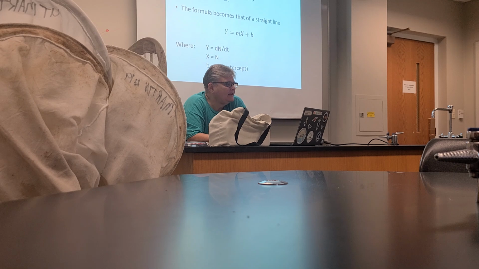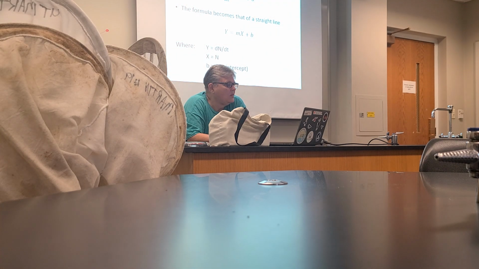So in the middle of this slide, you have your standard formula for a straight line, which is y, just referring to your y-axis, equals mx plus b. X is your x-axis. M is the slope of the line. And b is where your line crosses the y-axis, also known as the y-intercept. So where it intercepts or crosses over the y-axis.